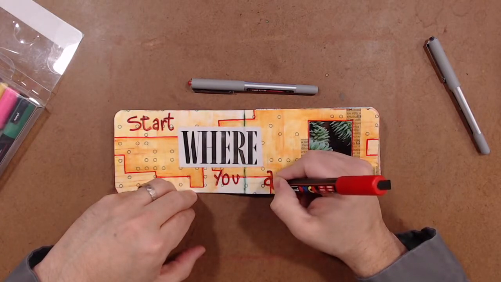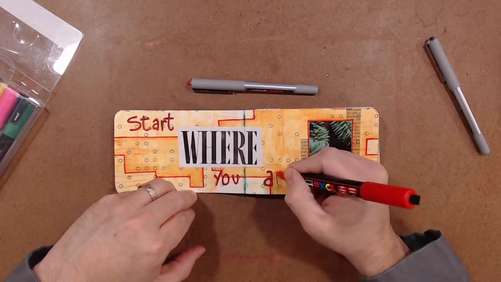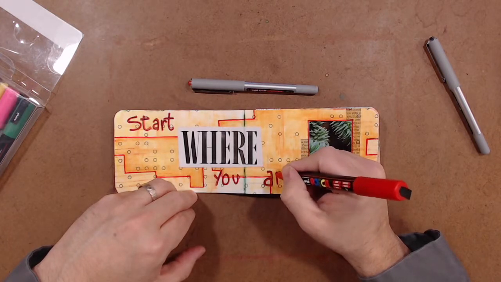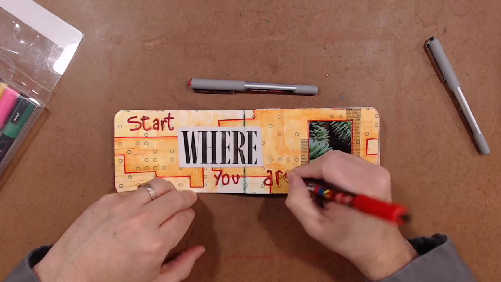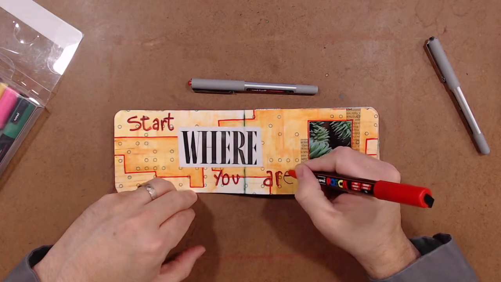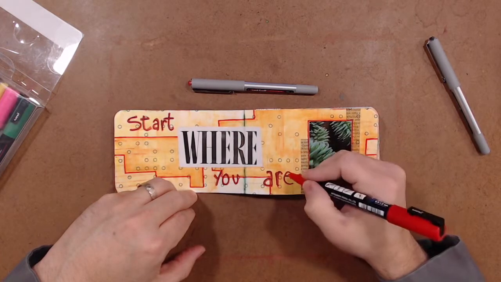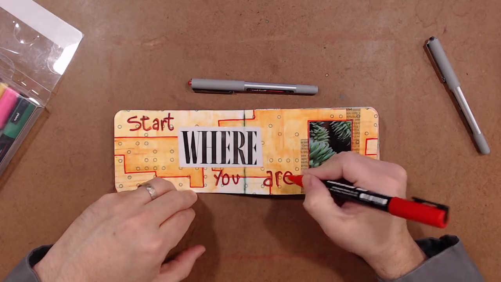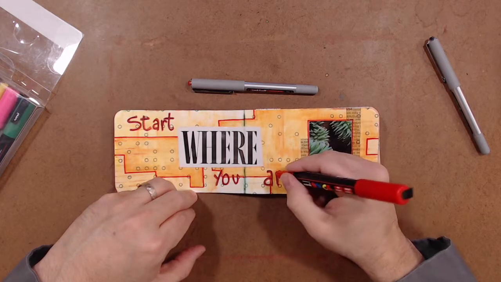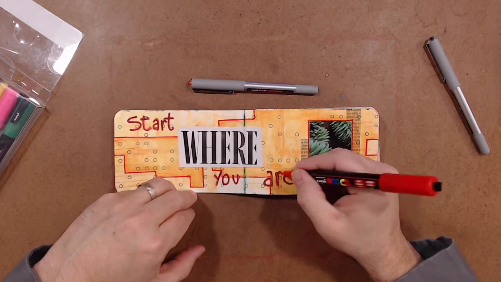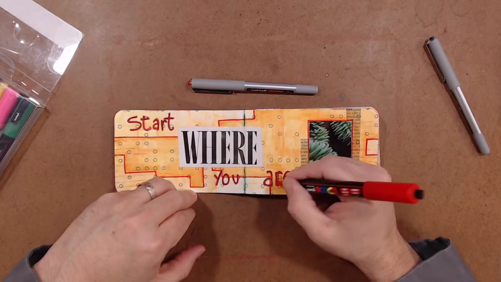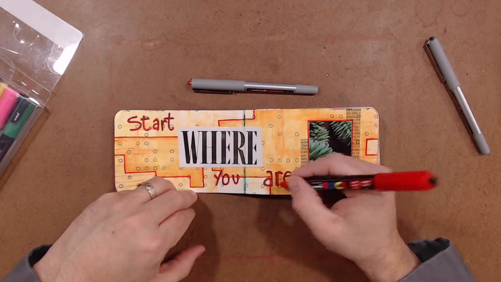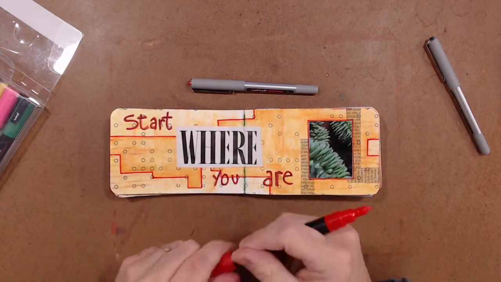So this is an example where sometimes things don't go exactly the way you had thought they would, the way you had it planned. So I was really thinking that these Posca markers would just write right over top of the ink and not lift it up and not show it. But I was a little wrong, but that's okay. Okay, so I'm going to let that dry.